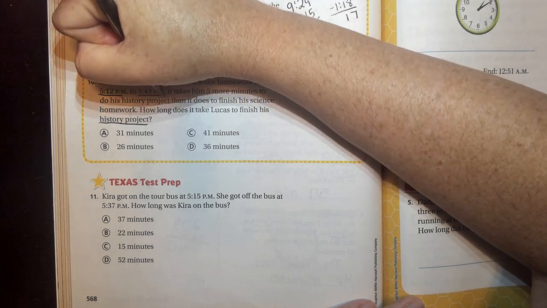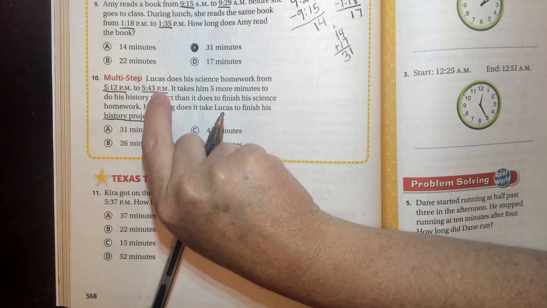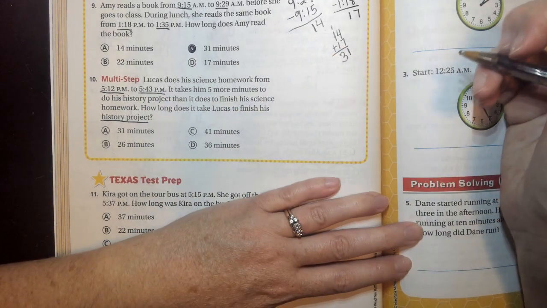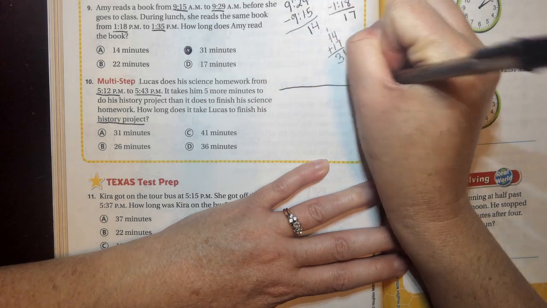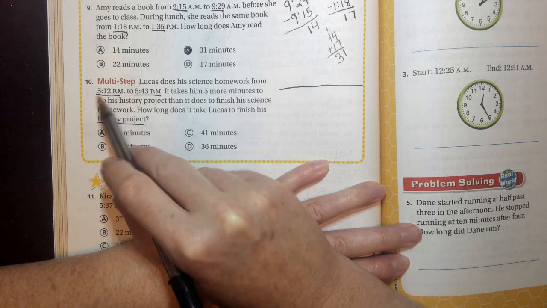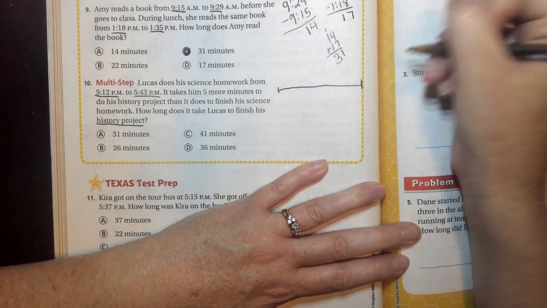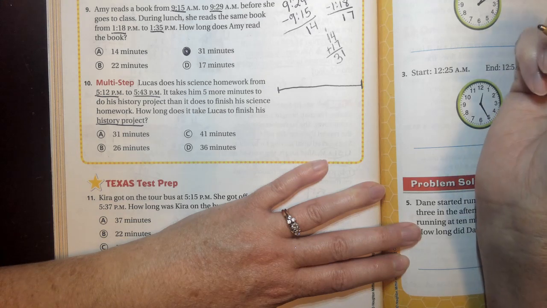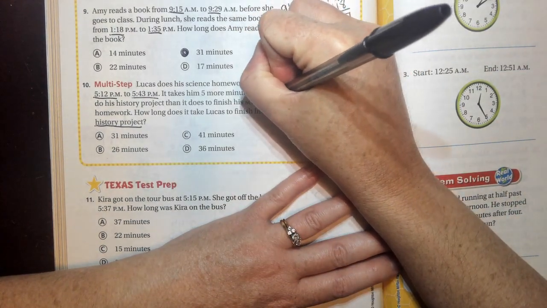So I need to know how many minutes is it from 5:12 to 5:43. So I can do that on a number line, and I'll show you that too. I know a lot of you are thinking, well, I can just subtract because they both have a 5. I'll do both of them. I don't want to not do the number line and remind you how to do that, because you might need to use that over here on your independent work.